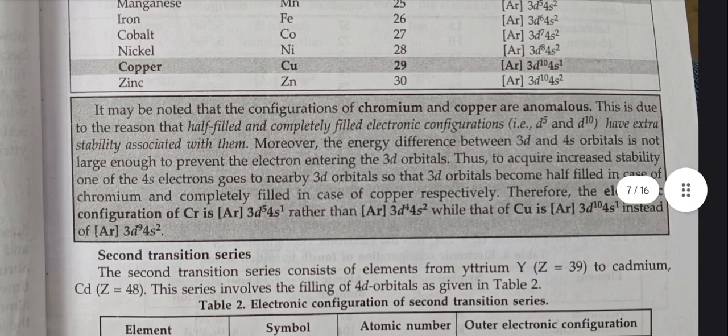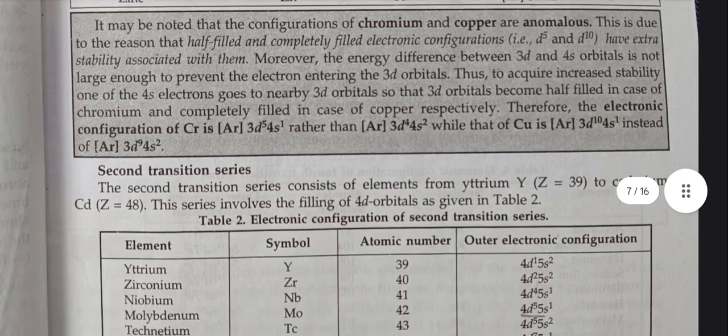Thus, to acquire increased stability, one of the 4s electrons goes to the nearby 3d orbitals so that 3d orbitals become half filled in case of chromium and completely filled in case of copper respectively. Therefore, the electronic configuration of chromium is argon 3d5 4s1 rather than argon 3d4 4s2, while that of copper is argon 3d10 4s1 instead of argon 3d9 4s2.